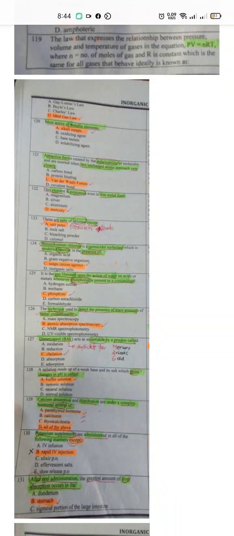Calcium absorption and distribution are under a complex hormonal control of parathyroid hormone, calcitonin, and thyrocalcitonin. So the answer here is letter D, all of the above.